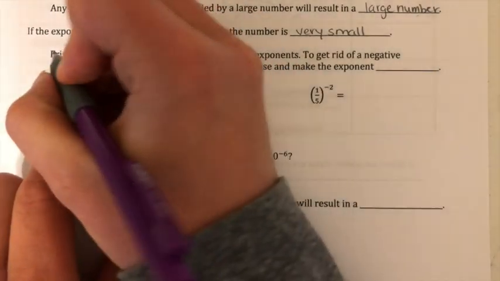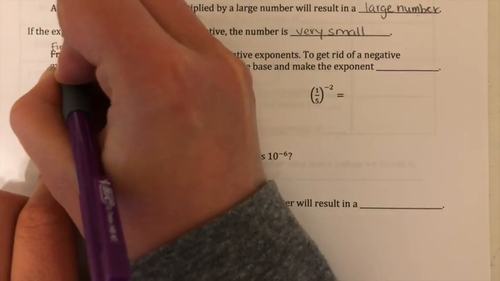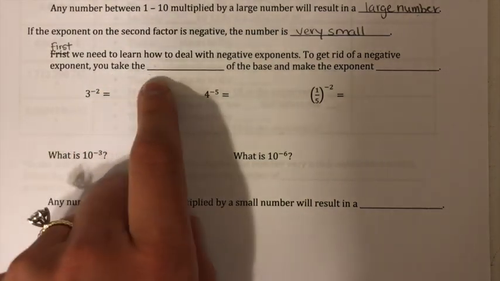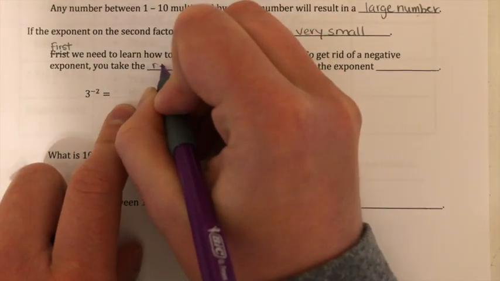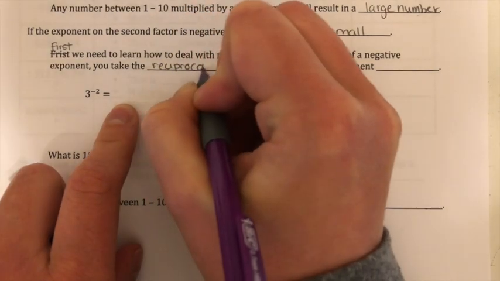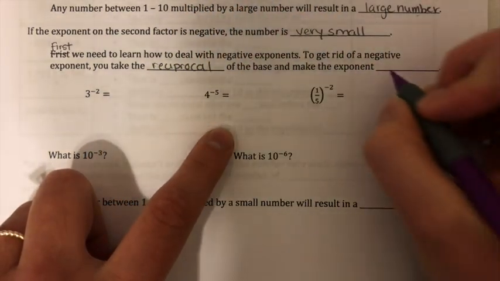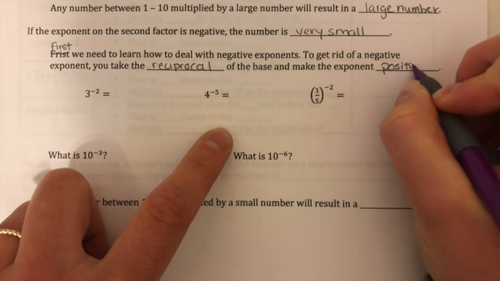Also, this should say first, not first. First, we need to know how to deal with negative exponents. To get rid of a negative exponent, we take the reciprocal of the base and make the exponent positive.